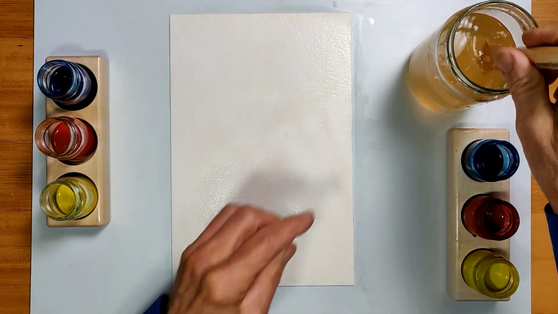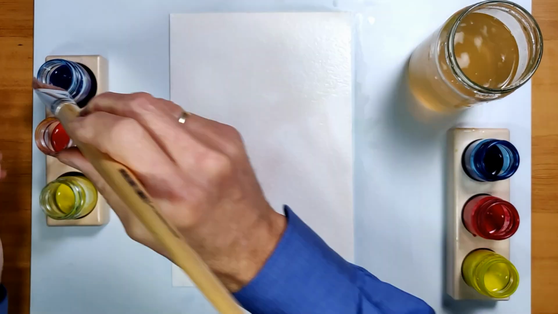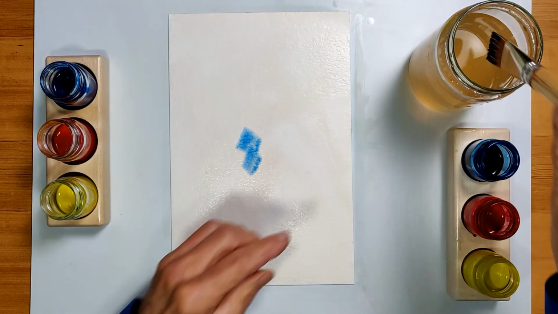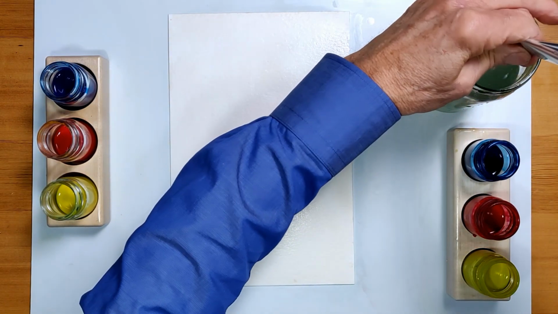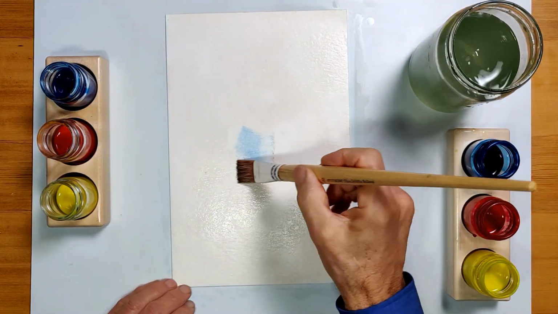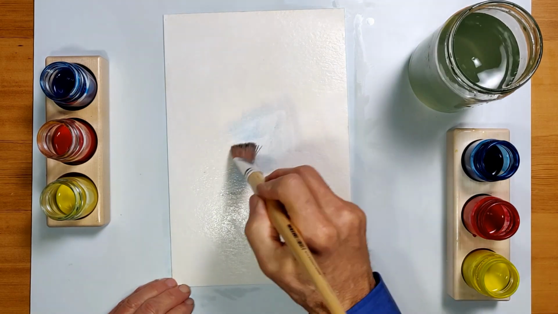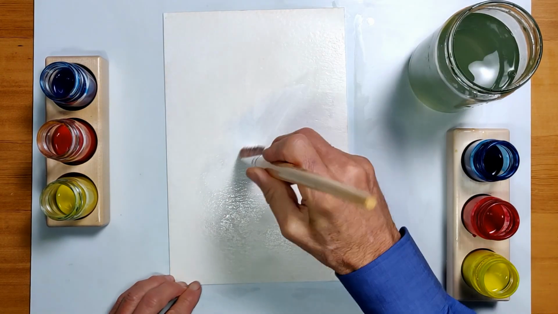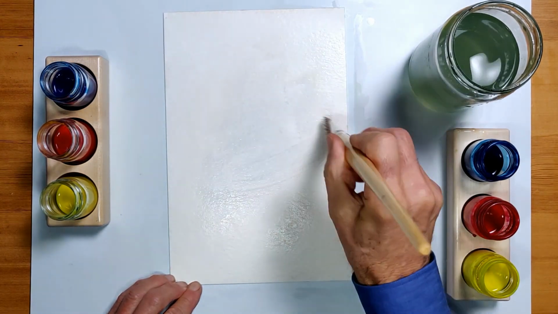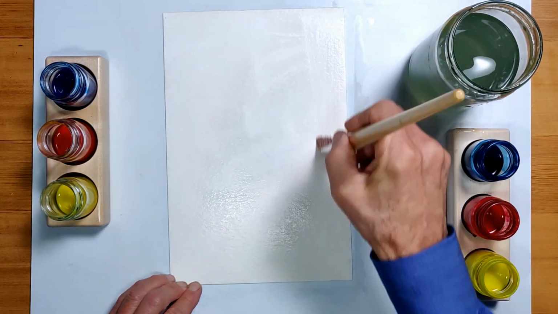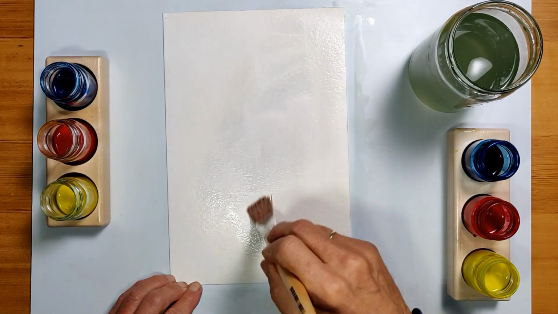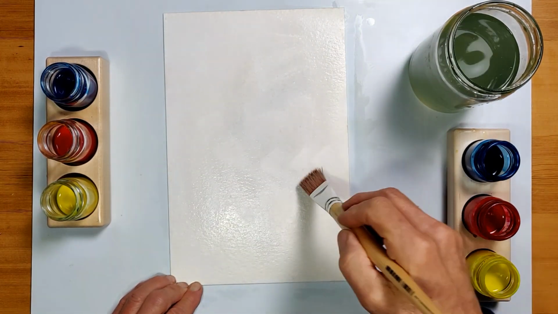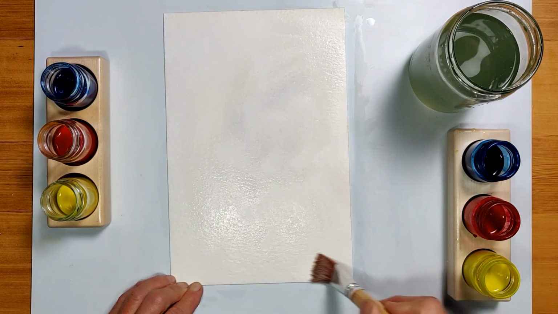So now we need a little bit blue. And if it is too bluish, I should take yellow and red again.